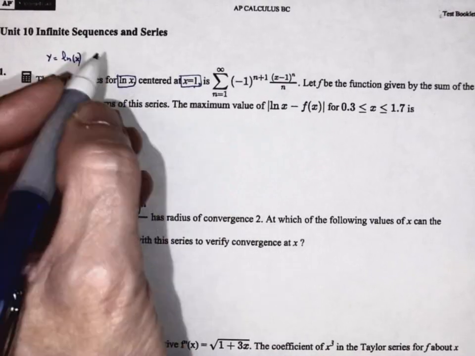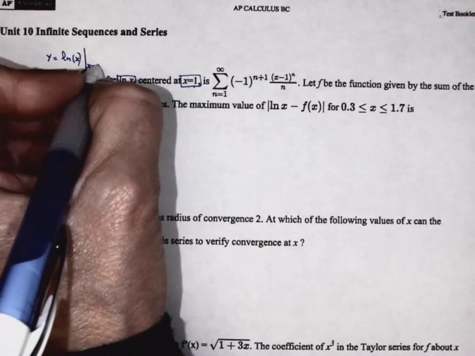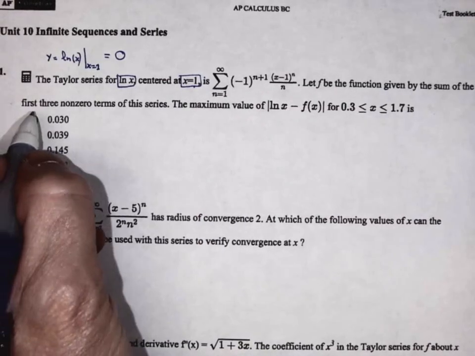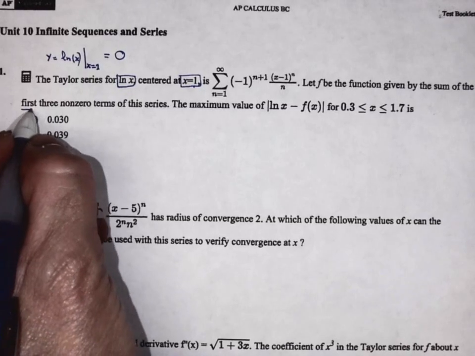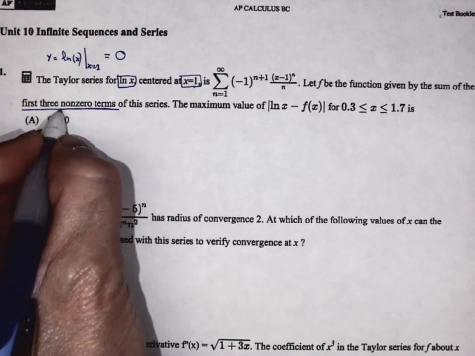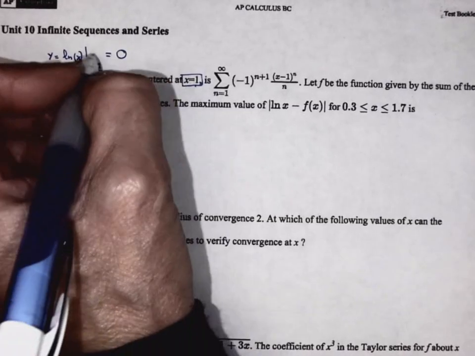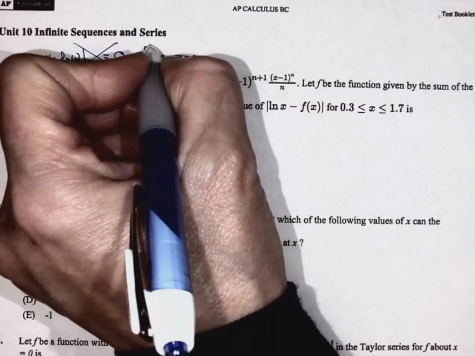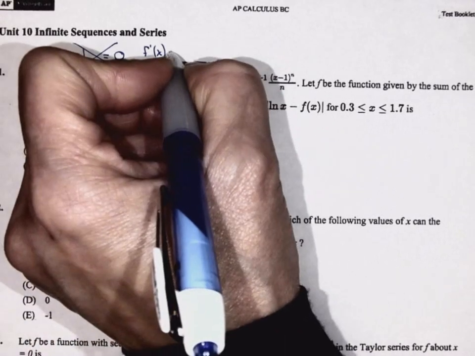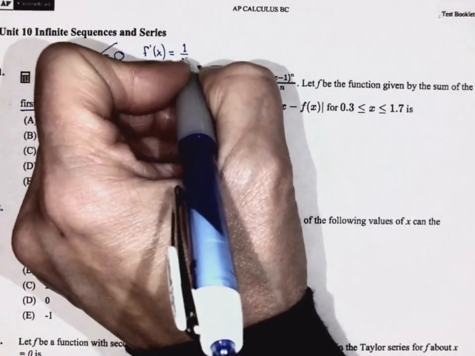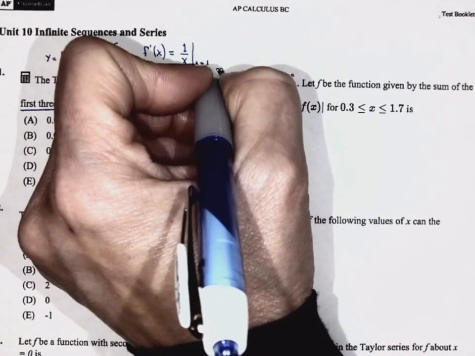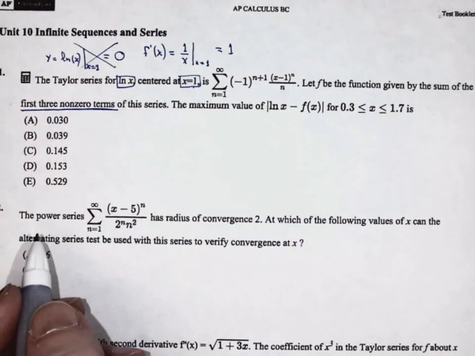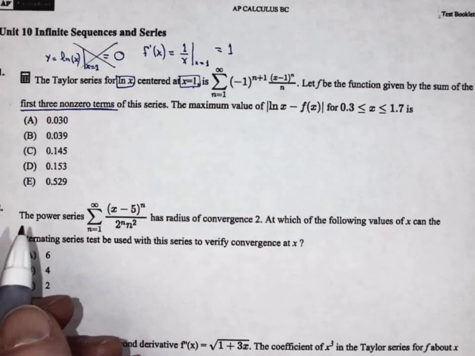Okay, so y equals natural log of x. I want to center it at 1, so I'm going to evaluate that when x equals 1, and natural log of 1 is 0. All right, so I do not want this term because I want the first 3 non-zero terms. So this one is out. The next one will be my first derivative, and the derivative of natural log of x is 1 over x. Evaluating at the center of 1, 1 over 1 is just 1. So that will be my first term that I'm actually keeping.